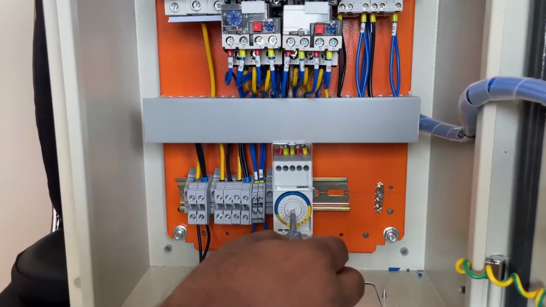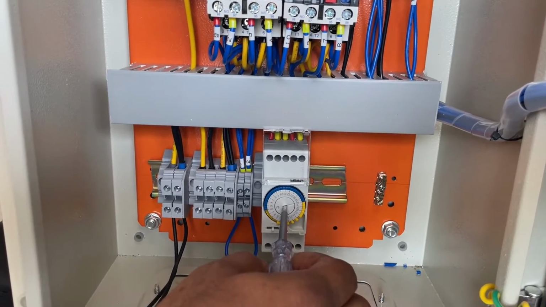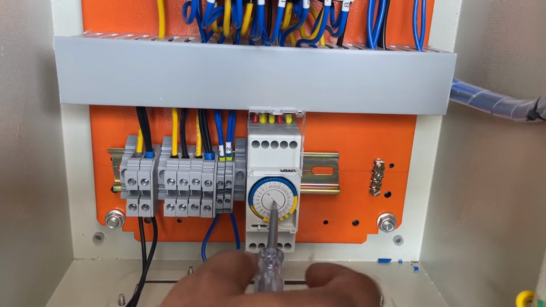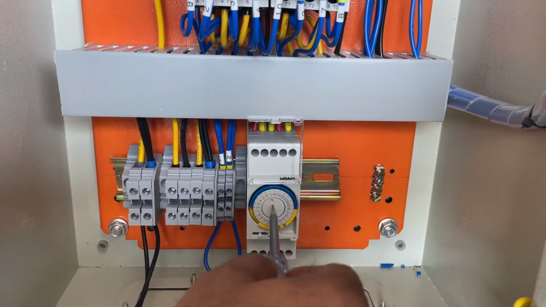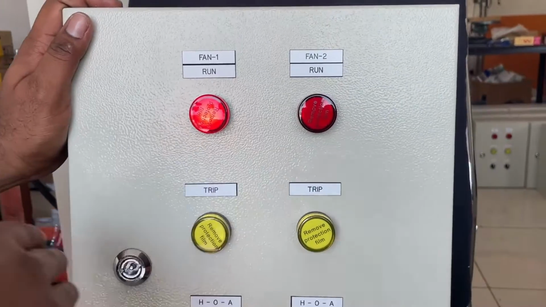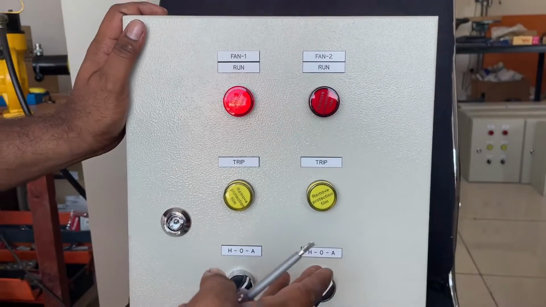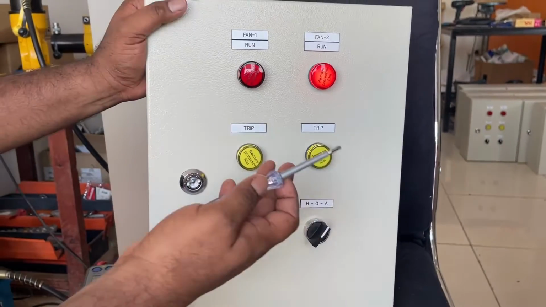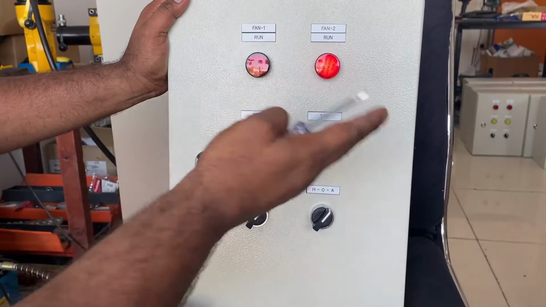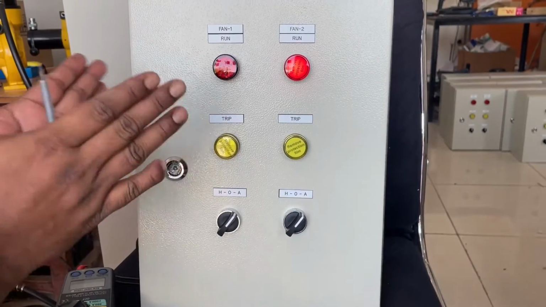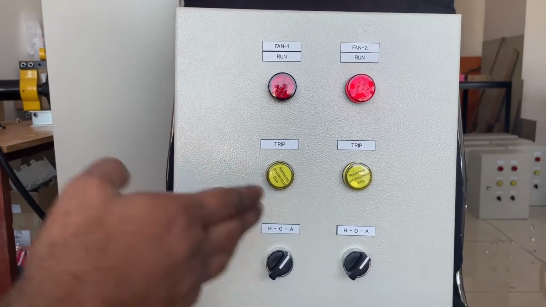Now this is a 24-hour timer with battery backup. Once the supply is enabled, this will keep on running as per the time setting. Now the time has changed, so the duty also changed automatically. After some time setting, again the duty will be changing. So this is how the fans will be running in duty standby mode. Now fan 2 is running.